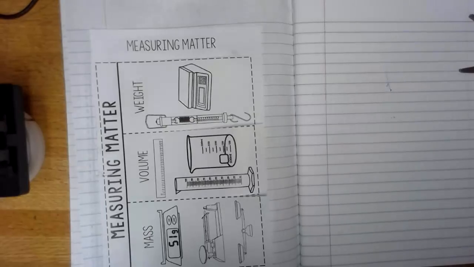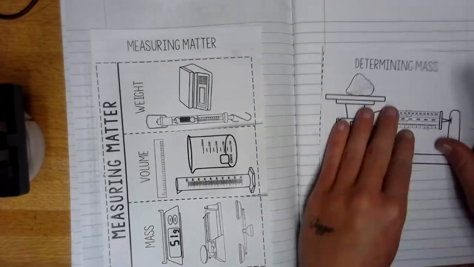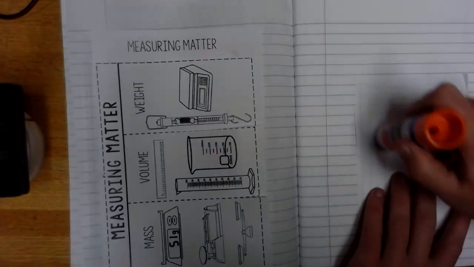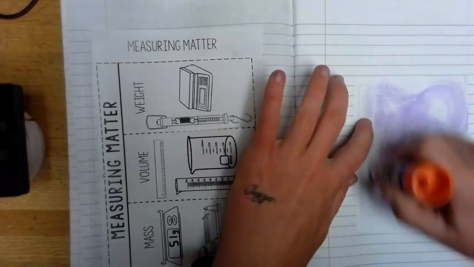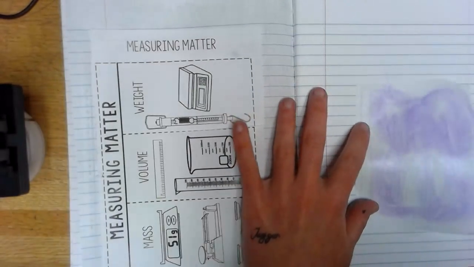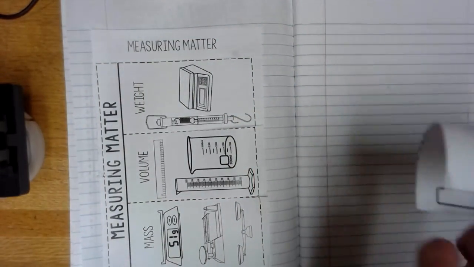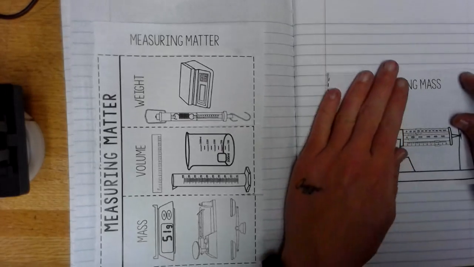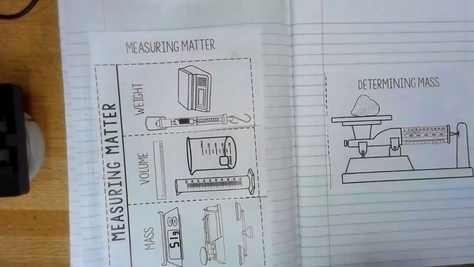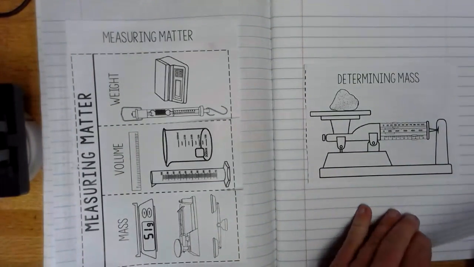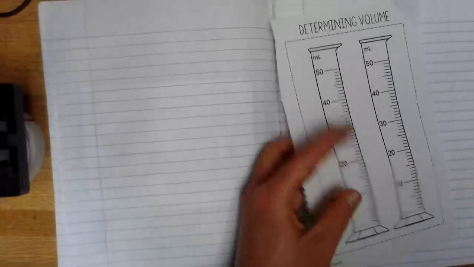Okay. The next thing we are going to put in is determining mass. I'm going to put some glue right here. And then on the back of that one, we are going to glue the volume one.